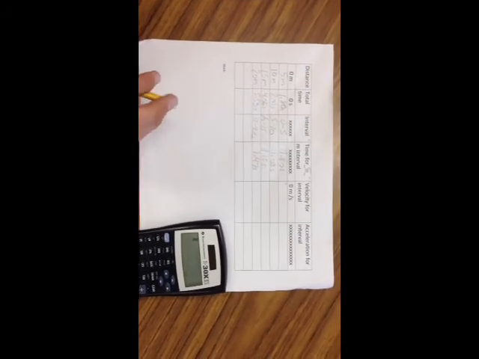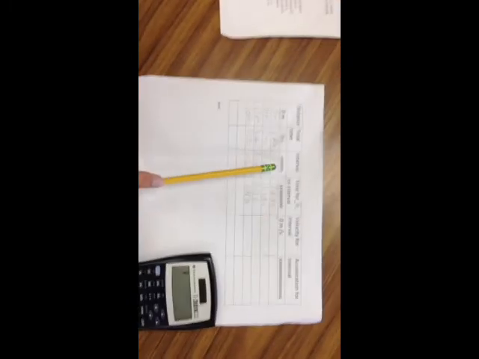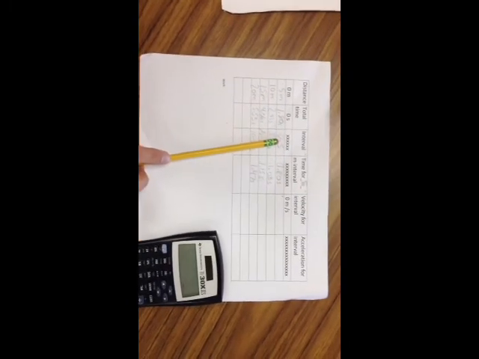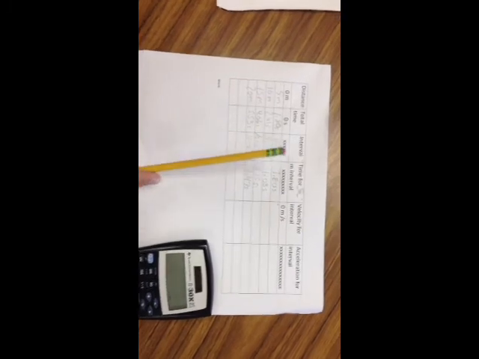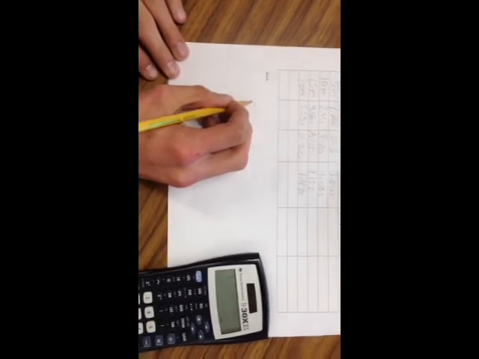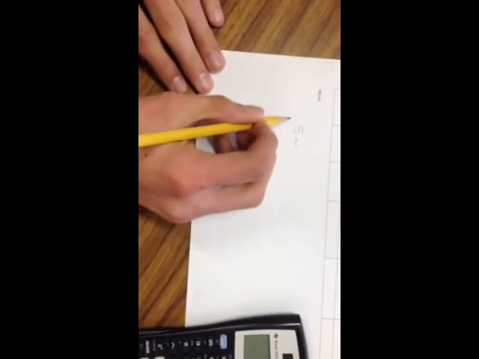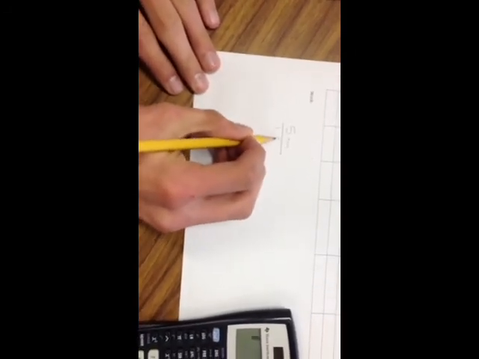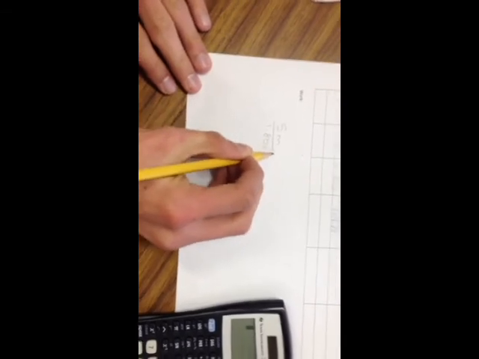Alright. For the interval of 0 to 5, Joe covered 5 meters in 1.80 seconds. So all you have to do is 5 meters divided by 1.80 seconds.